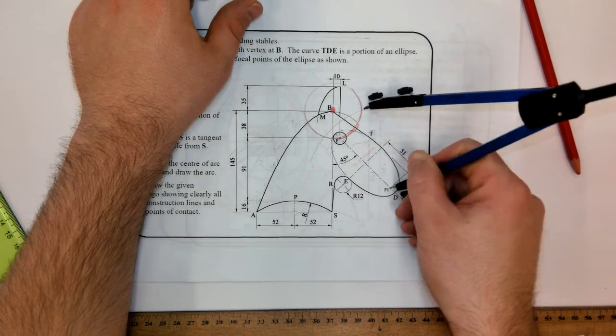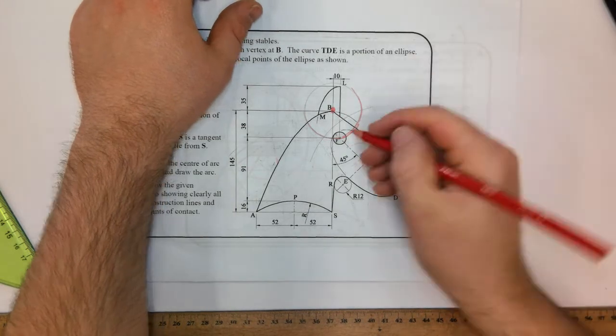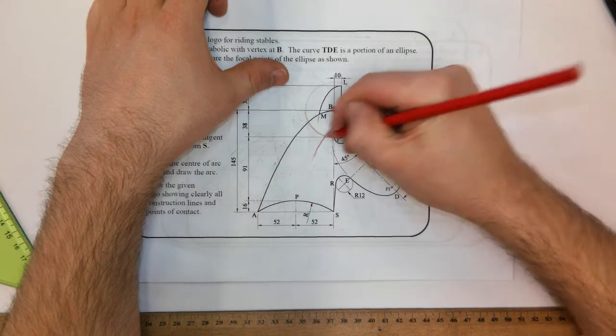Where the arcs intersect, you join to the furthest focal point.